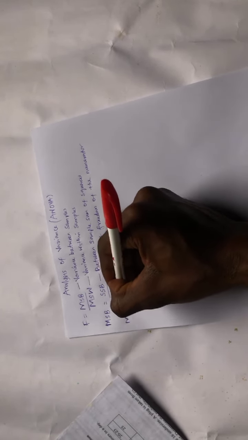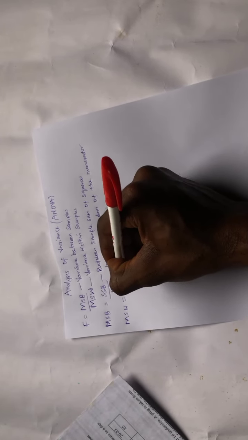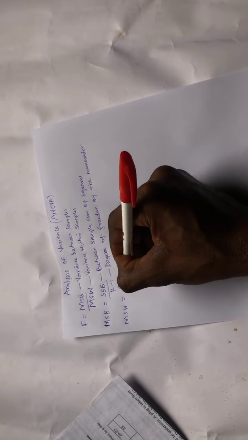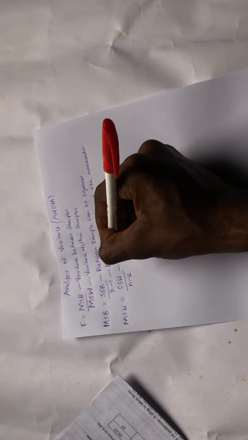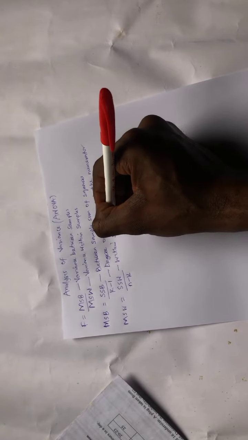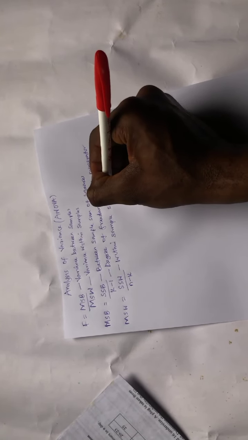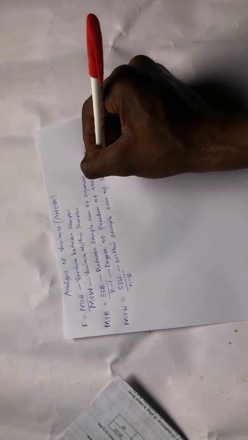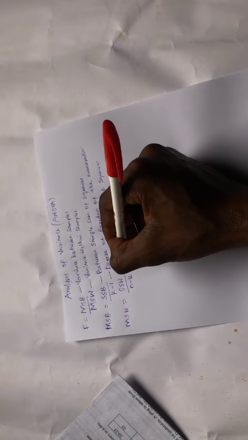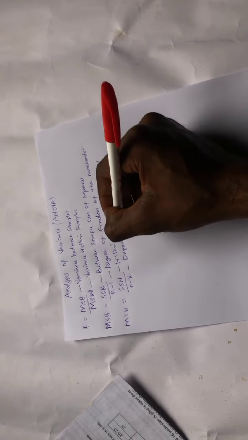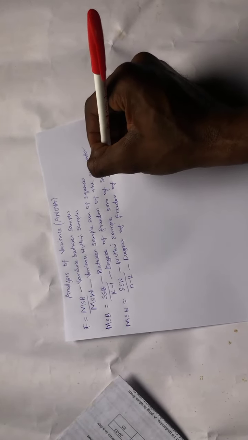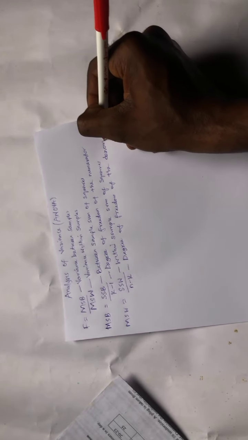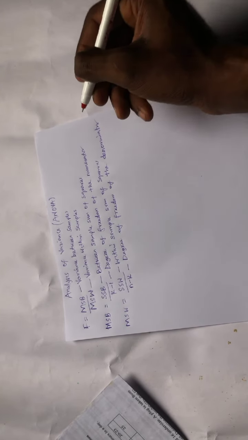Next we need to know the MSW. The MSW is equal to SSW divided by N minus K, where SSW is the within sample sum of squares, and N minus K is the degree of freedom of the denominator.